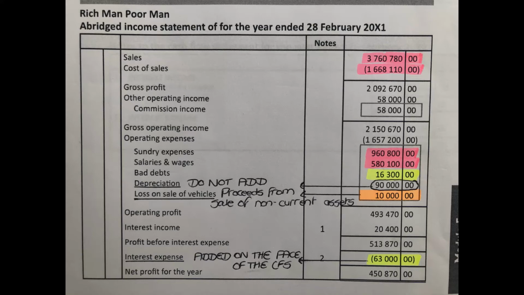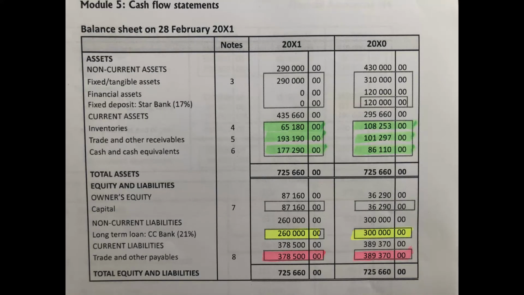The bad debts that we're going to deduct here is 16,300. Okay. Then we are going to add trade and other receivables at the beginning of the year, which is 101,297. And we're going to deduct trade and other receivables at the end of the year, which is 193,190. Okay.